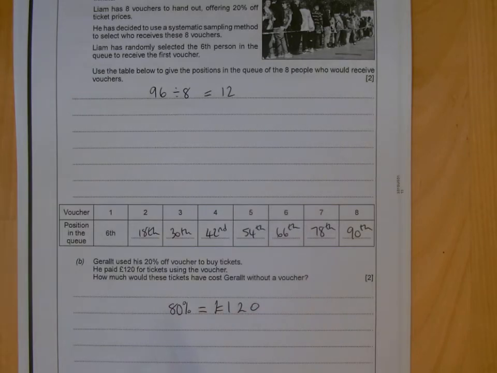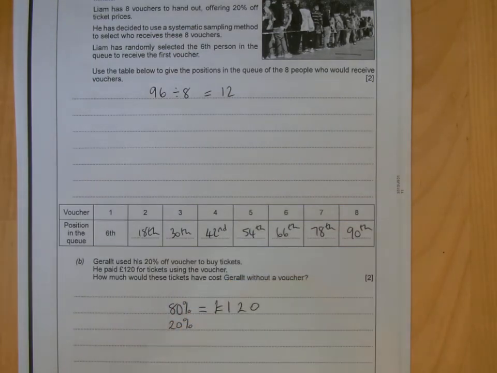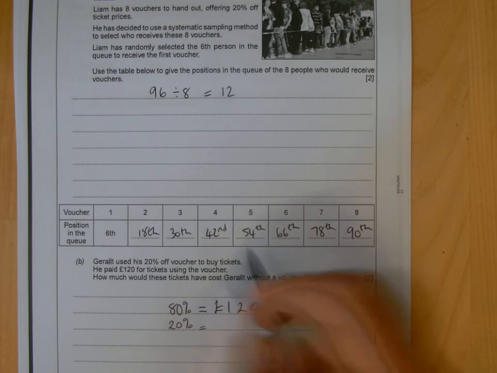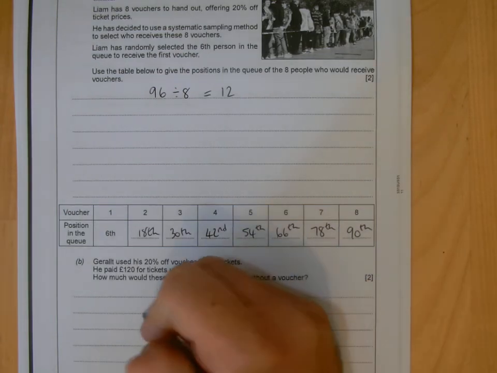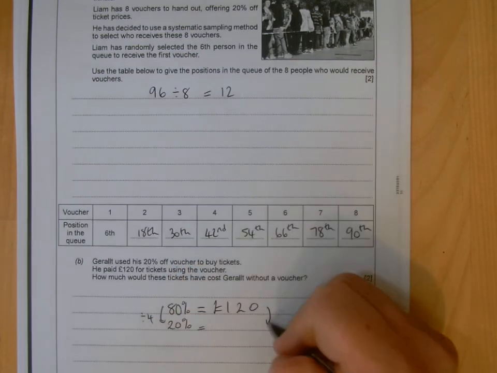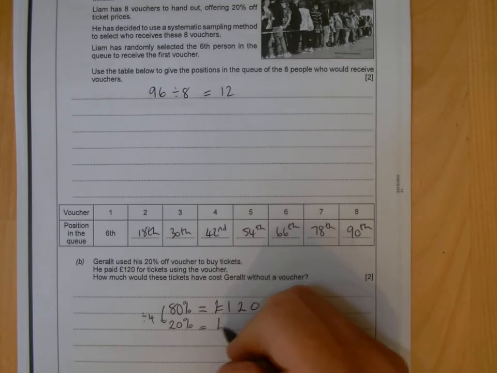To work out how much he would have paid, what I need to do is just to work out what 100% is, okay? And there's lots of ways you could do this, okay? You could, for instance, scale this to 100. Now, you couldn't scale it up to 100 from here, that would be too difficult, but you could scale it down maybe to 20% to start with, okay? To work out what 20% would be. Now, if you think about it, 20% is a quarter of 80, isn't it? So divide that by 4. That means then we divide this cost by 4, and 120 divided by 4 is 30.